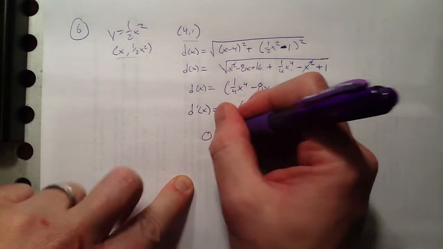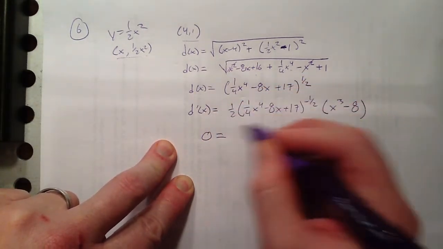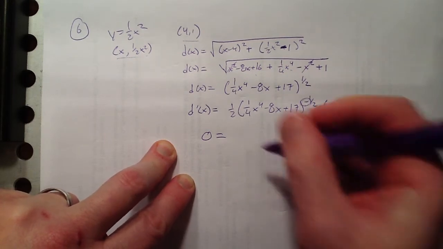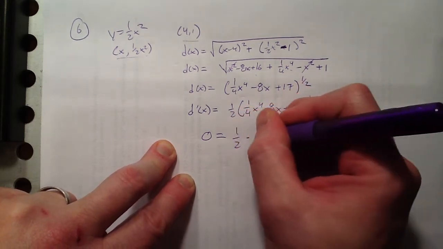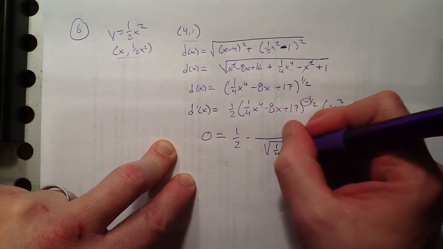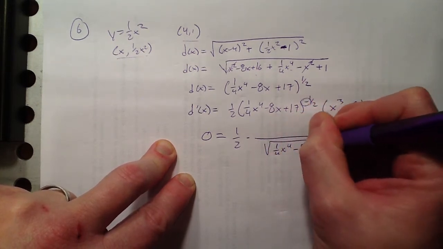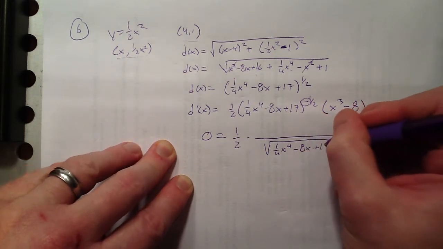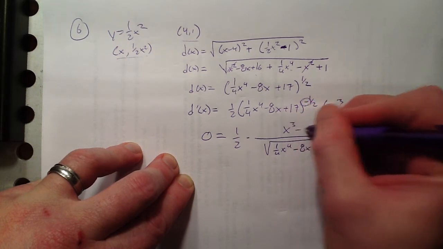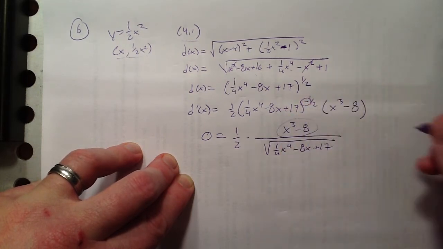And like the last problem, this stuff is on the bottom, so this actually can't make it equal to 0. I've got 1/2 times this, all square root on the bottom, can't make it equal to 0, right? That can only make it undefined, and then the only piece that can actually make it 0 is this.